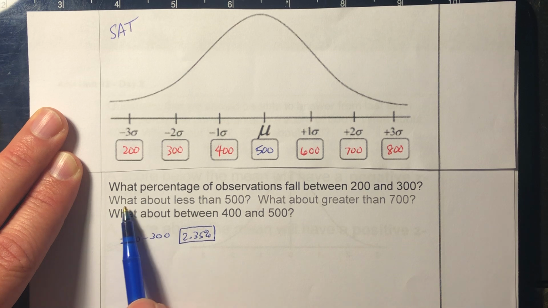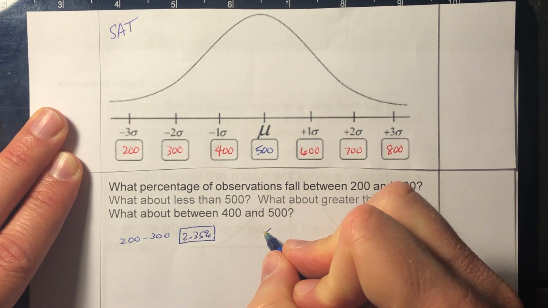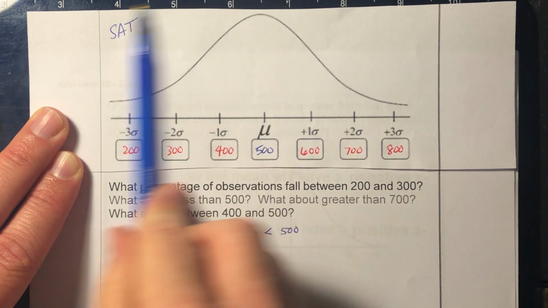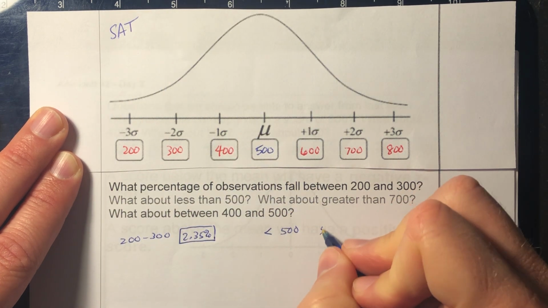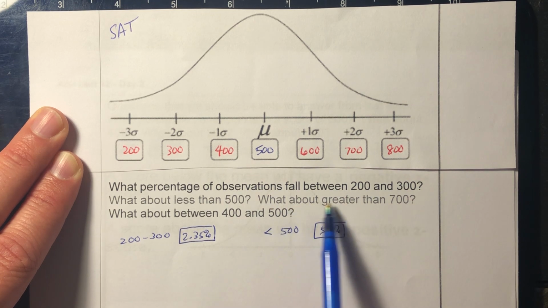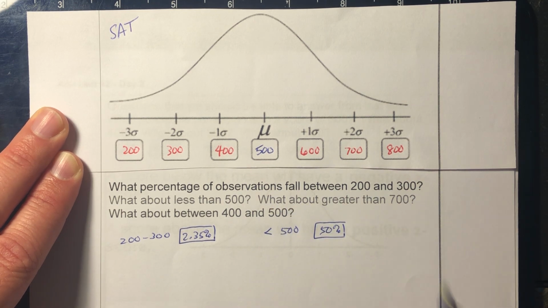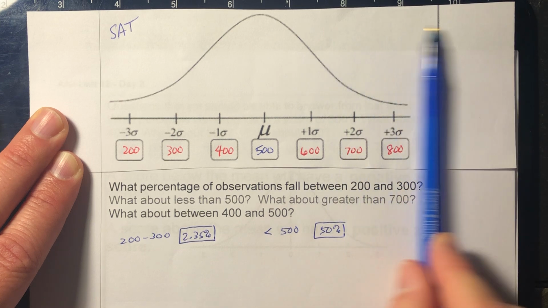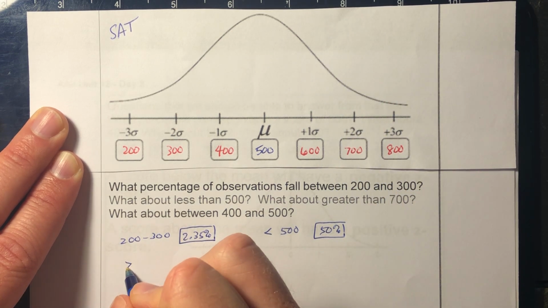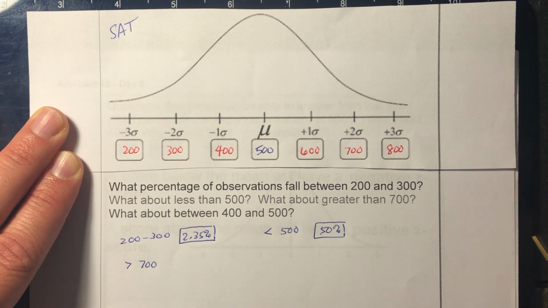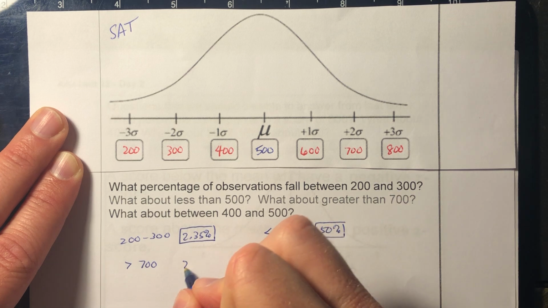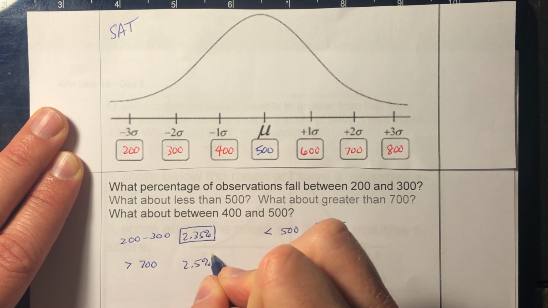Okay? What about less than 500? So less than 500. So that's from here this way. Well, that's 50%. That's pretty easy to figure out. All right, what if we're greater than 700? So this is where it gets a little tricky. So we're here this way. So greater than 700. What do you think? Well, remember 700 is 97.5, so greater than that would be 2.5.